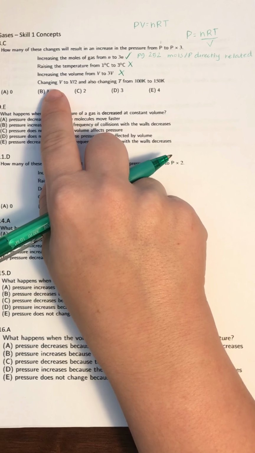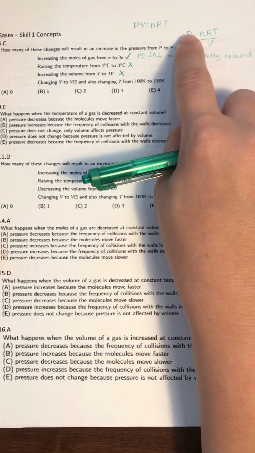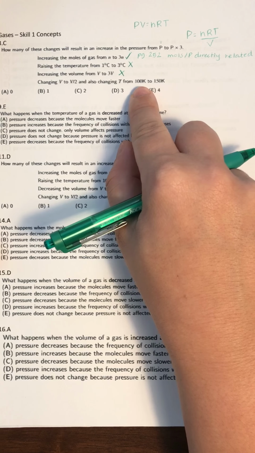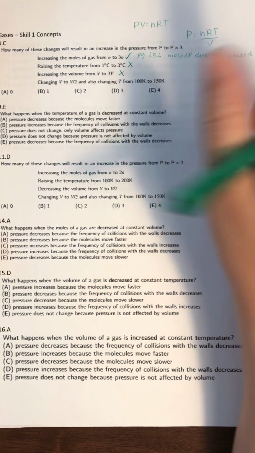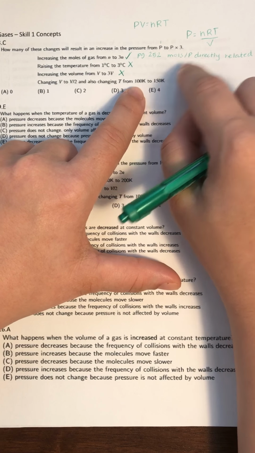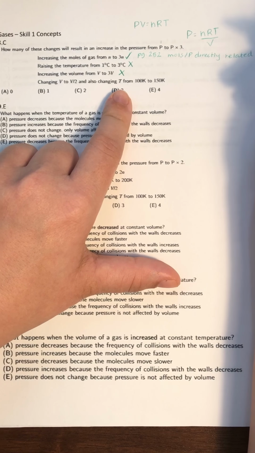And the last one, what if you change V to half of that? If that changes to half, this should definitely go up. But you also change temperature from 100 to 150 kelvins. So if you want, we could plug in numbers this time because we're changing a bunch of things.